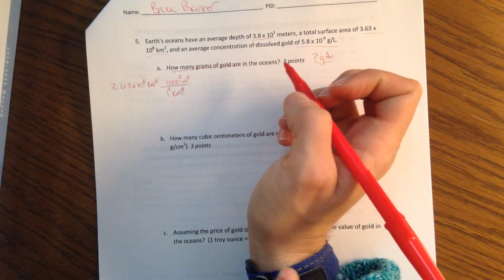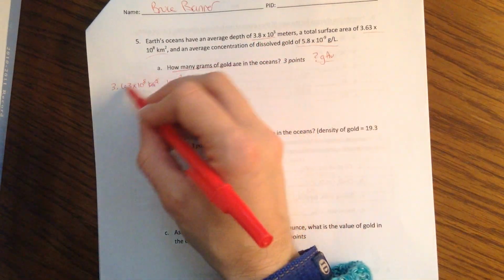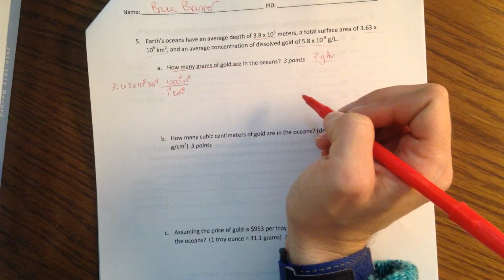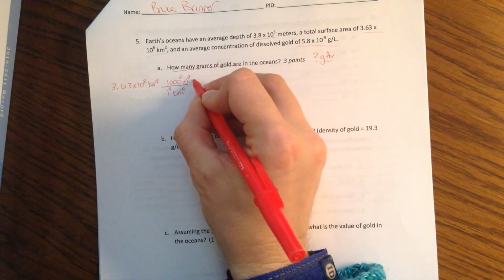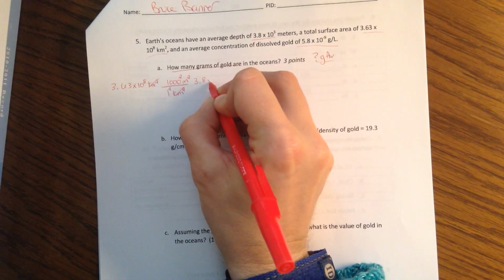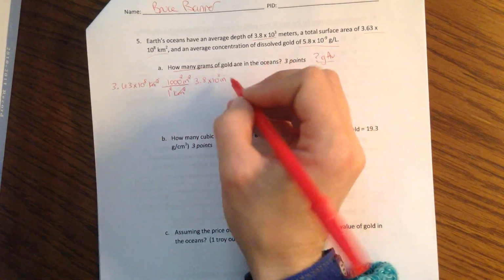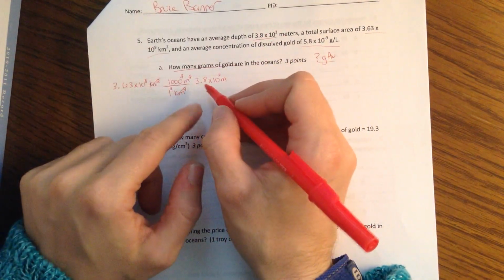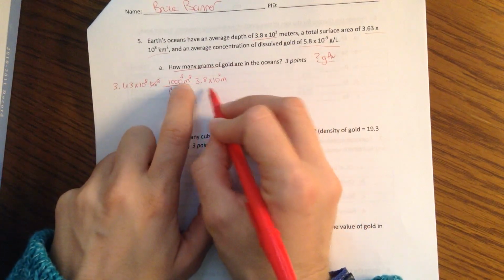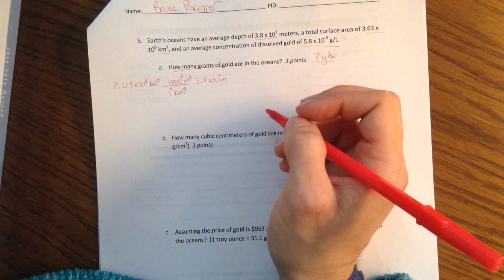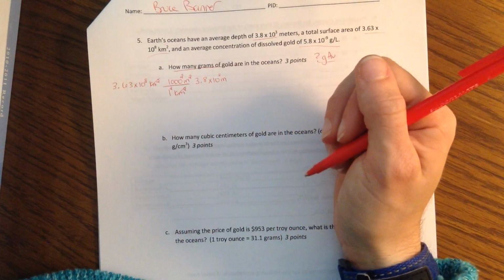I'm in units of meters squared. So I can now multiply my surface area by the depth. I'm in the same units now to find the total volume. So I'll go ahead and write that, 3.8 times 10 to the 3rd meters. Now my units, you've got to keep track of this. This might be a little bit hard to see. I've got meters squared times meters. I'm in units of meters cubed right now. That's the unit of volume.